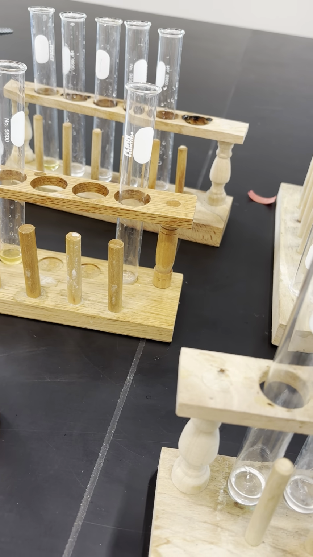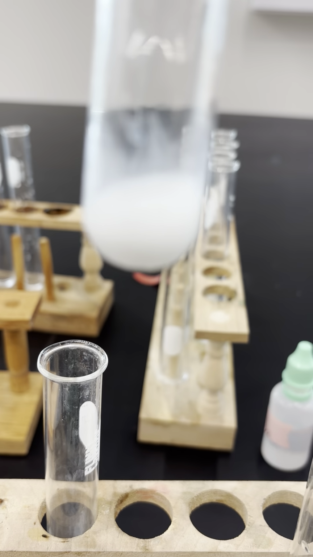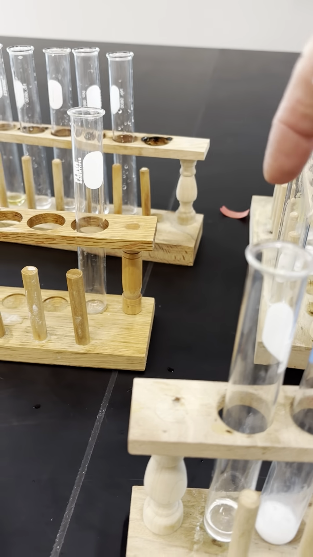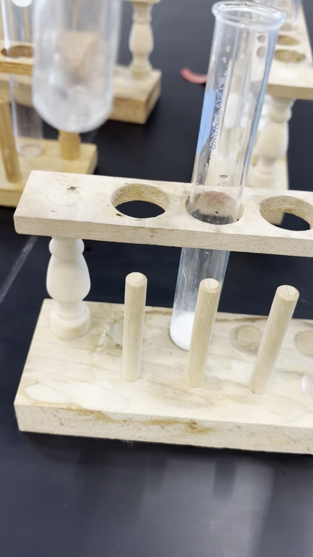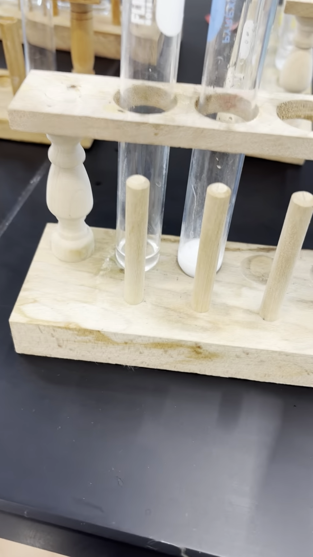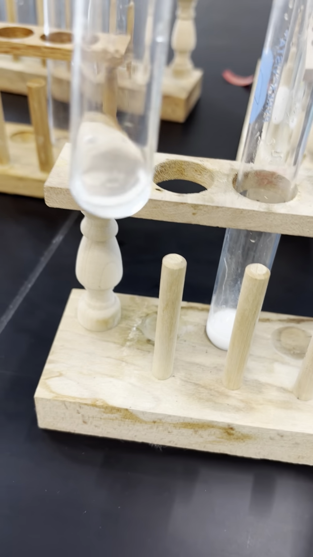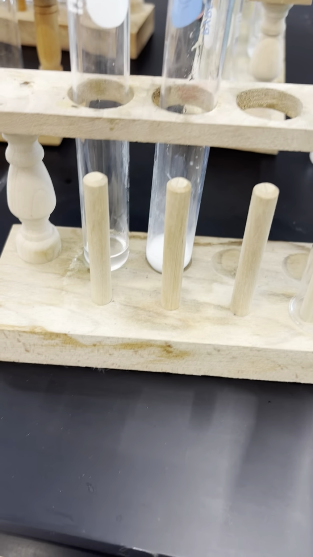Unknown 5, I formed a white precipitate, so I am going to record white PPT for unknown 5. And unknown 3 did not react, so unknown 3 must contain chloride ions, and unknown 5 must contain sulfate ions.